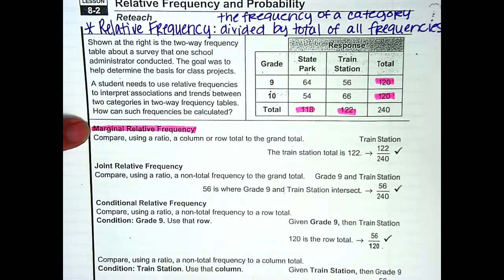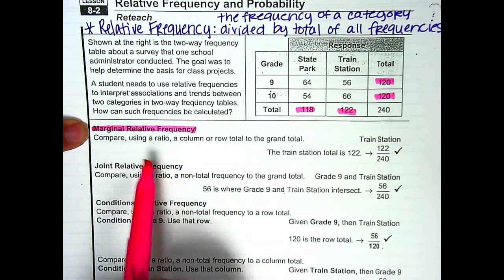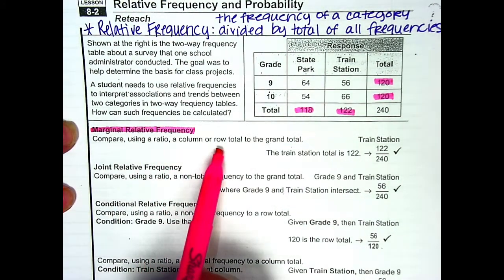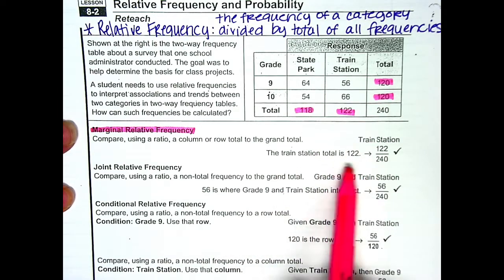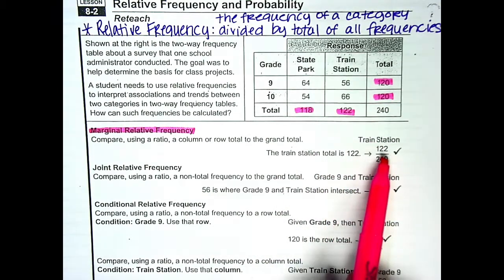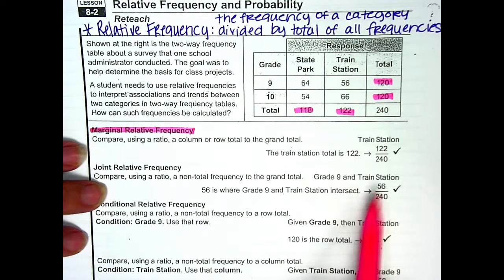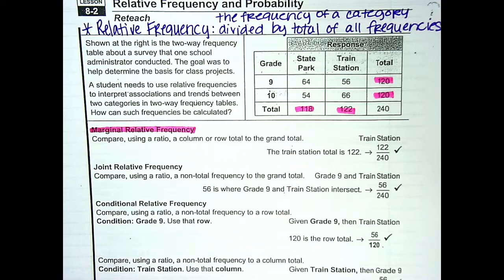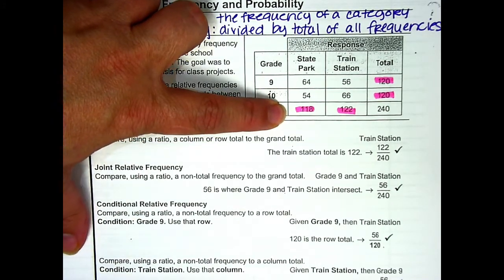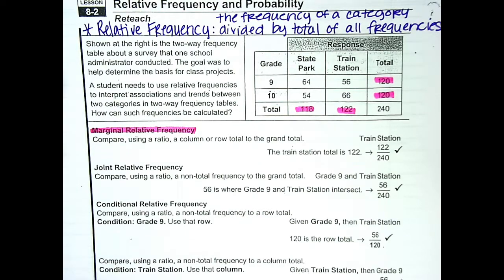When we're talking about marginal frequency, you compare using column and total rows to the grand total. So the train station is 122, so it's 122 over 240. Okay, margin is the edge of the paper. Marginal frequency is the edge of the table, if you will.